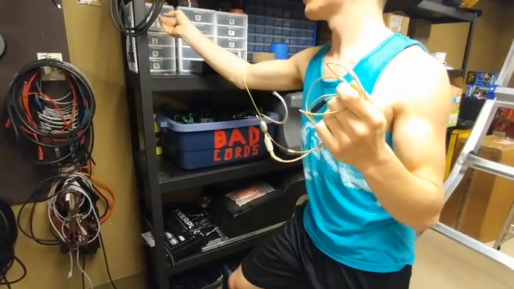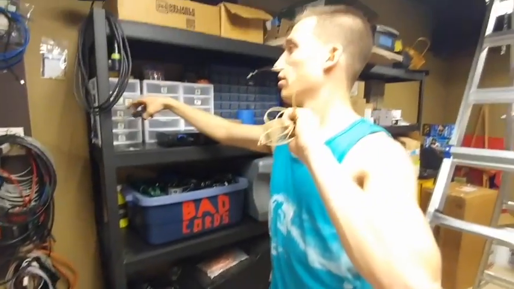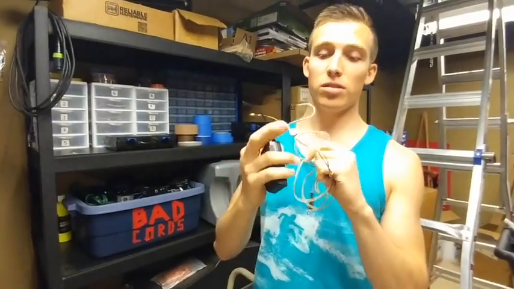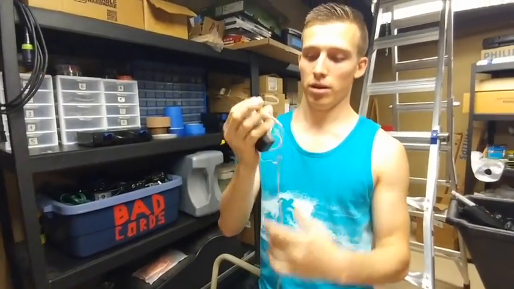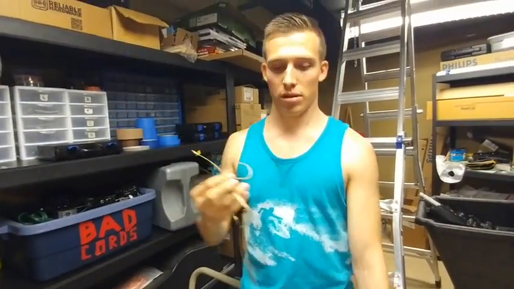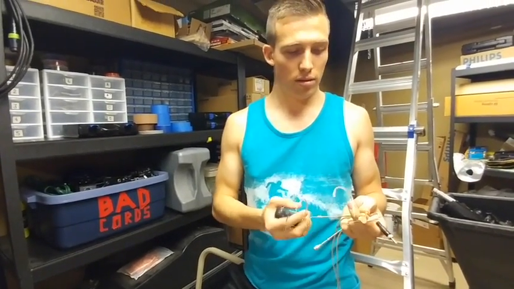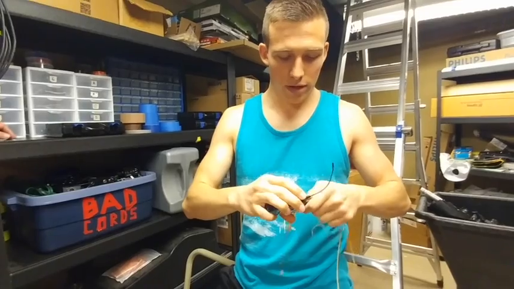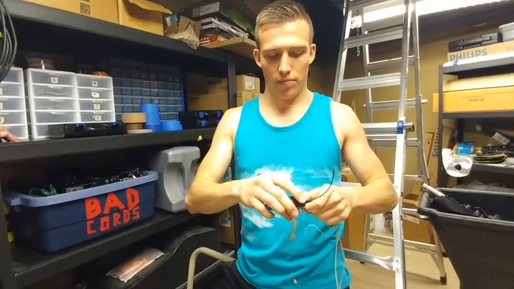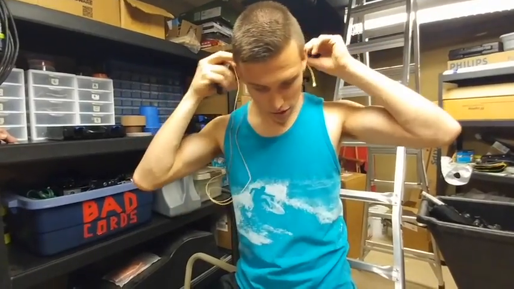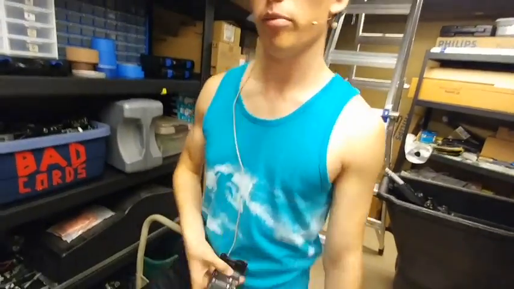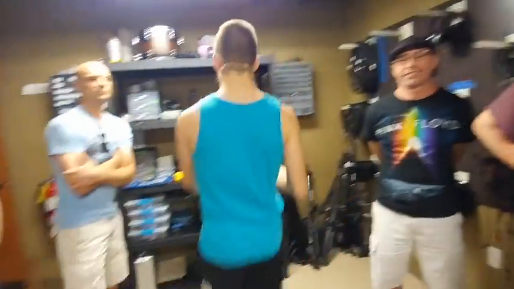This is like a $500 microphone. One time we broke one of these just by snapping that part during a Christmas Eve service. So be very careful. Sennheiser, these are very expensive. It just goes over the ears like this, just so you guys know. And to get it to work, you hold the on button. I should probably put batteries in just so you guys can see.